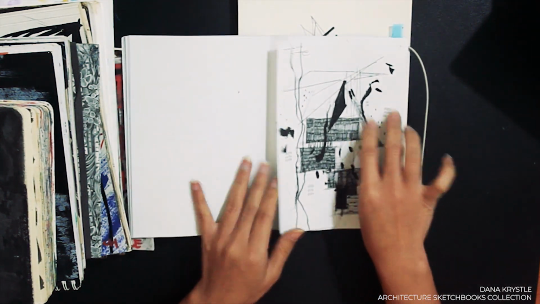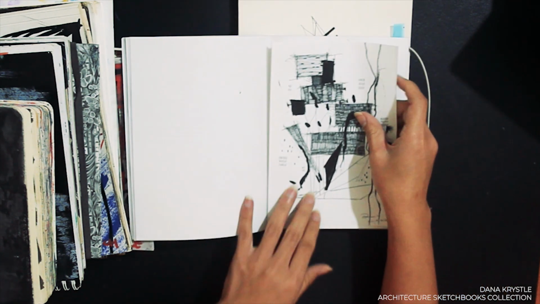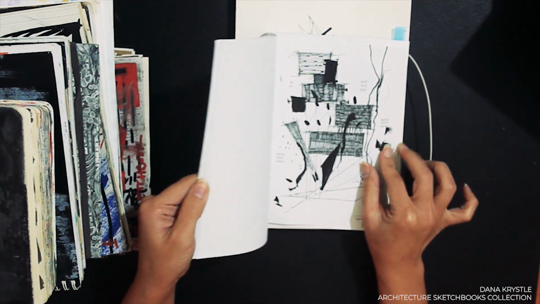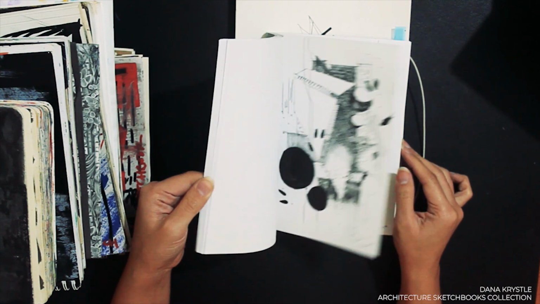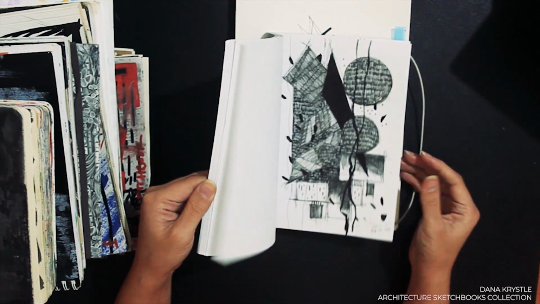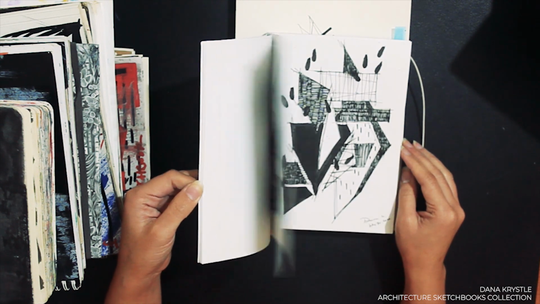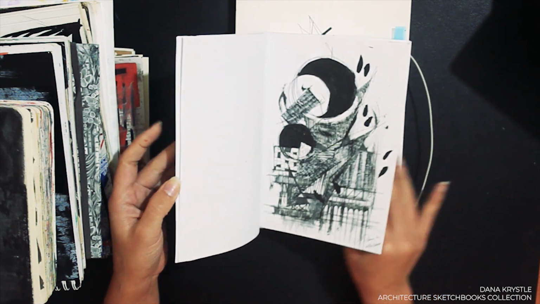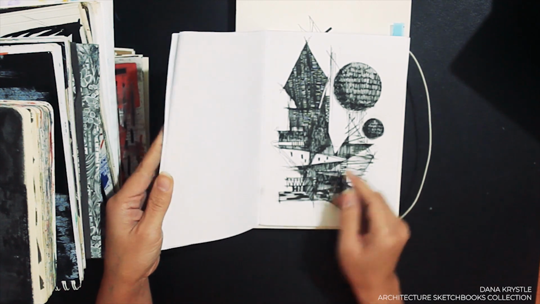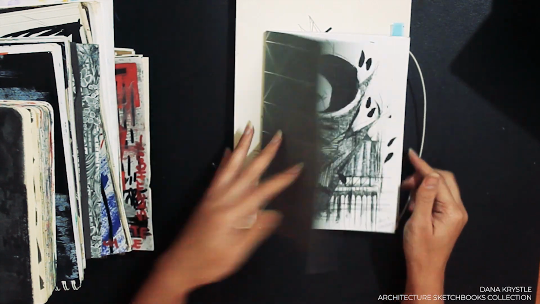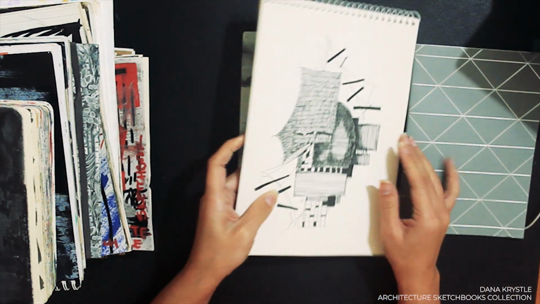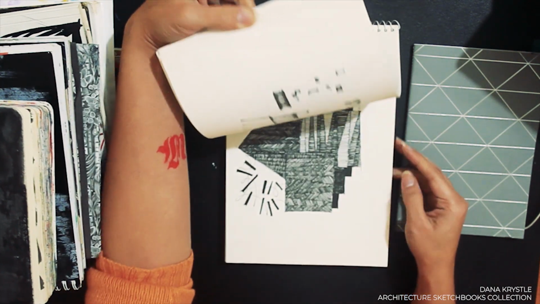I had a lot of these monochromatic compositions in architecture, and I feel like they're more rigid, more subtle, I guess. There's no colors. I decided from the beginning that there will be no colors. This one here was one of my favorite pieces, and I did a lot of them. So here's another one.